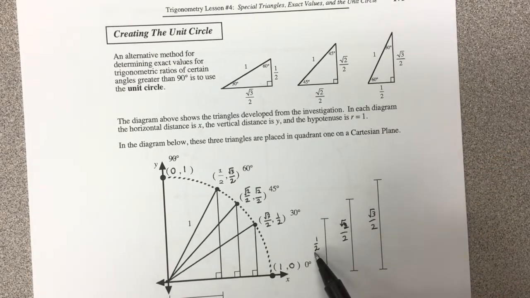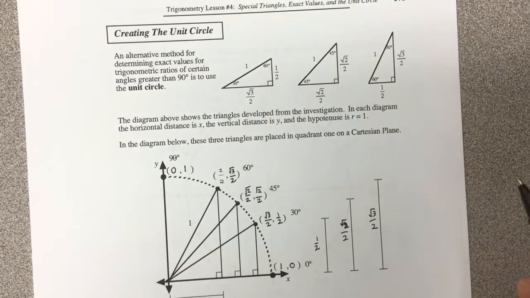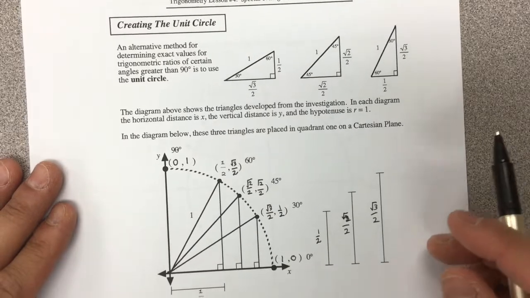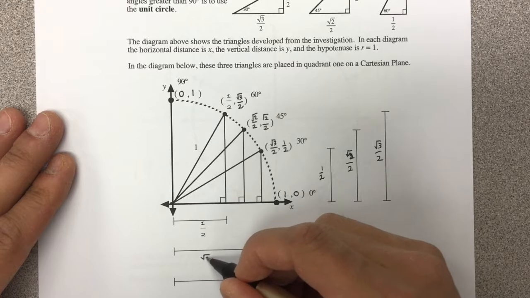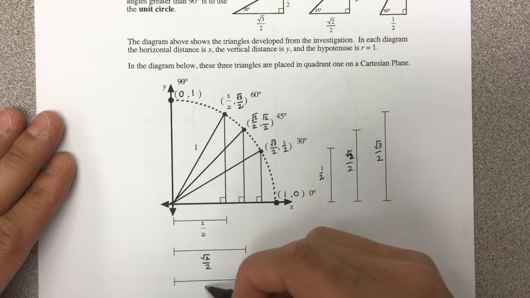So notice how it's always 2 for my denominator, and my numerator goes up by square root 1, square root 2, square root 3. And it's the exact same trend for my x values. So square root of 2 over 2 and square root of 3 over 2.